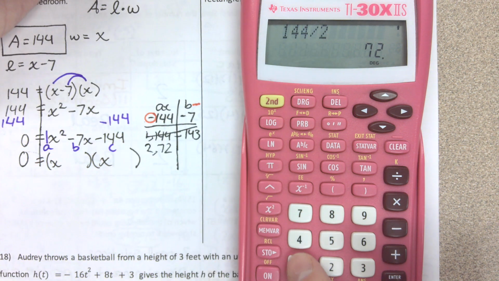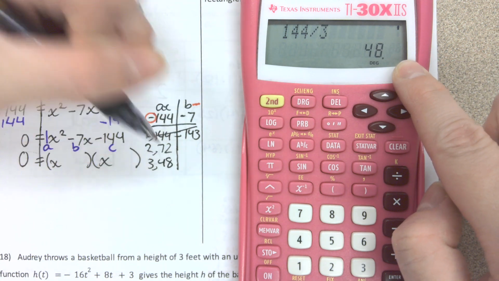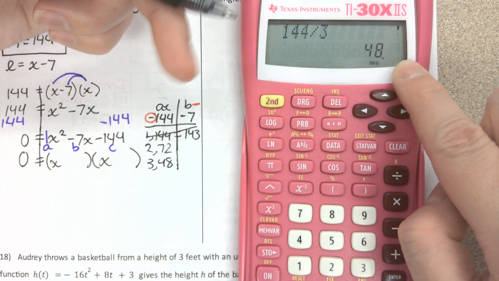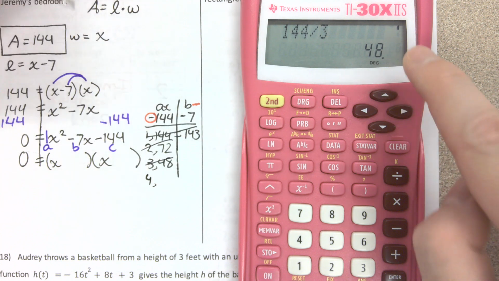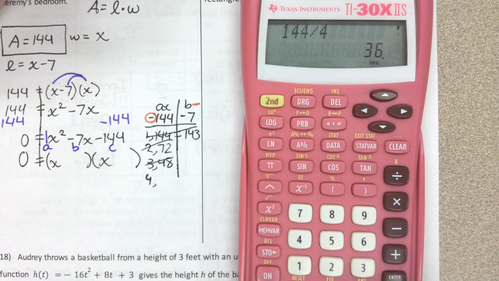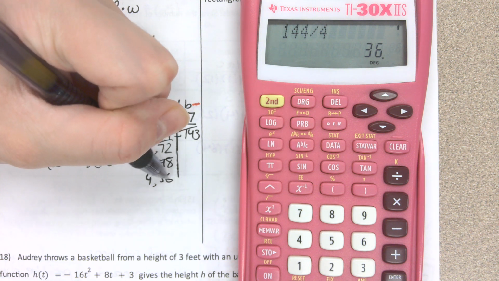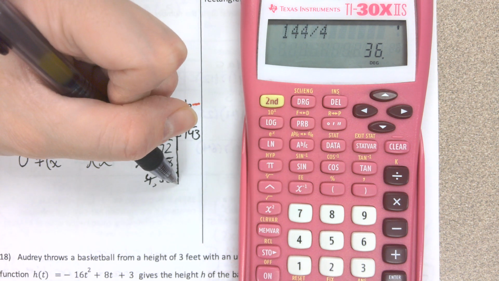And 3, let's see if 3 goes into that. 3 and 48, that's still too big. If I subtract, that's 45. 4, I think, goes into it. 36. If I subtract, that's 32, so that's still too big.